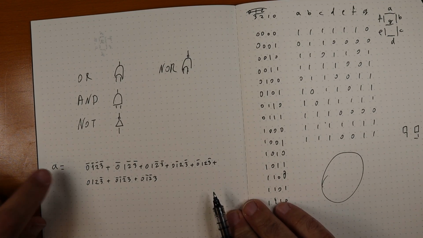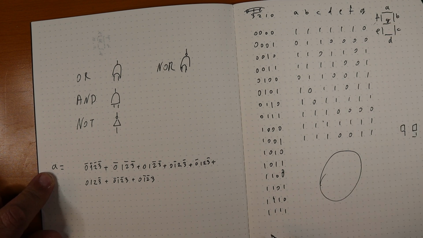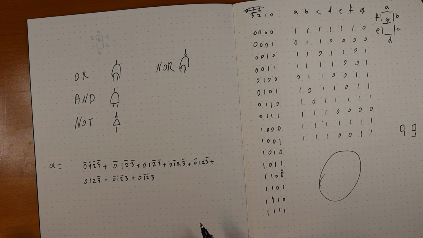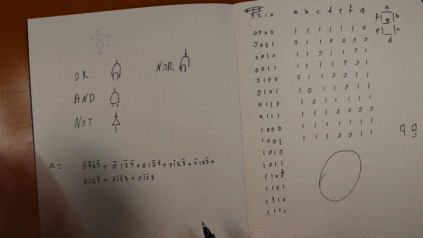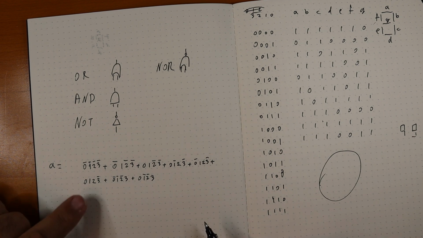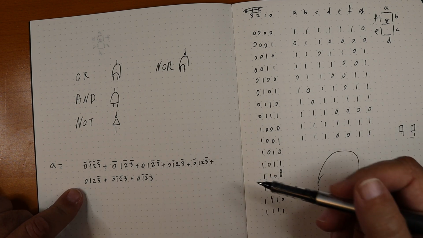And this is just for this single segment. So yeah, that's not very encouraging. So how do we reduce the number of gates? Well, since this is Boolean algebra, we can use some algebraic notations.